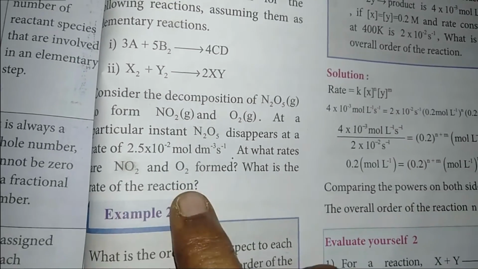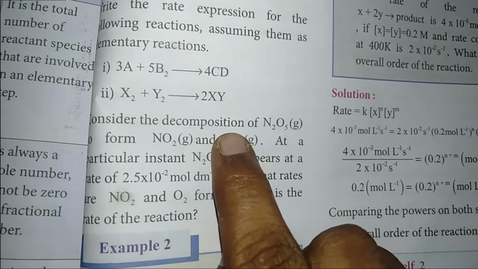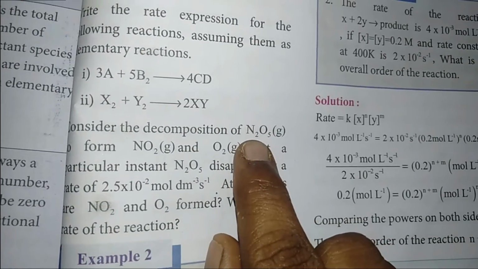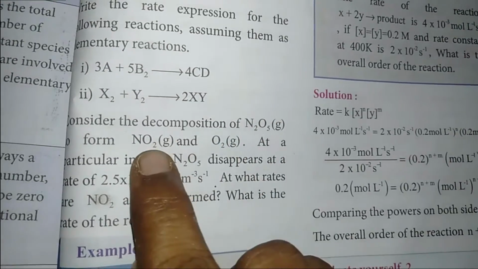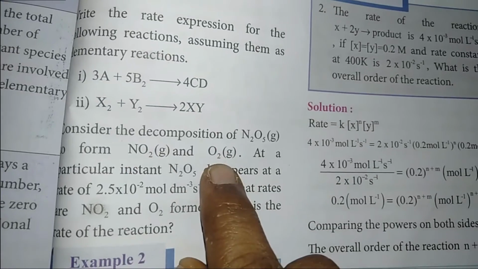What is the rate of the reaction? So you all know the decomposition means what? It is getting dissociated, or it is getting broken down. What is getting broken down here? N2O5. So this N2O5 is broken down and it is forming NO2 as a gas and oxygen as a gas.